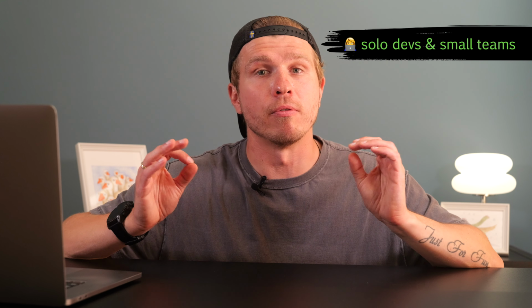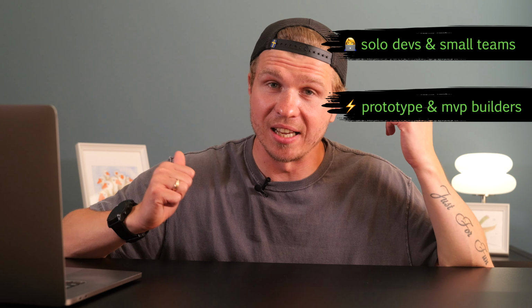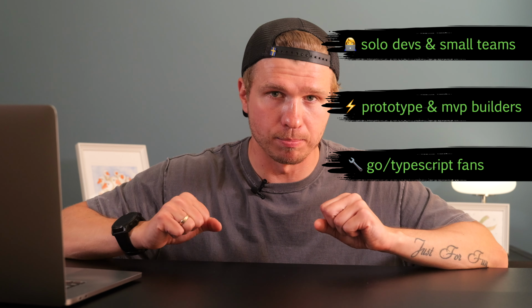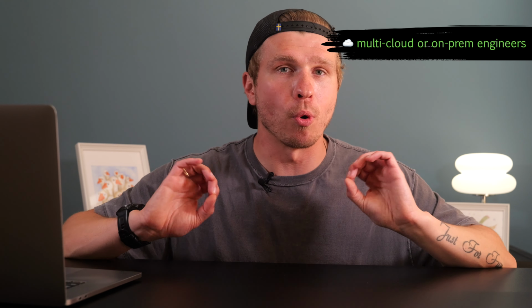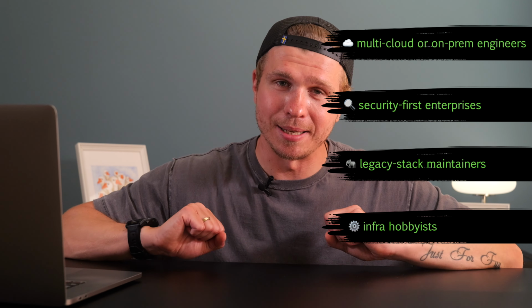Encore is perfect for solo devs and small teams who prefer coding over dancing with the cloud. For prototype and MVP builders who need a live backend just yesterday. Go and TypeScript fans who love type-safe coding and hate boilerplate. But who might want to look elsewhere? Multi-cloud or on-prem engineers who require full control over every VPC and policy. Security-first enterprises with strict custom compliance requirements. Legacy stack maintainers tied to existing Terraform or CloudFormation setups. Infra hobbyists who actually enjoy crafting IAM roles and writing YAML templates.